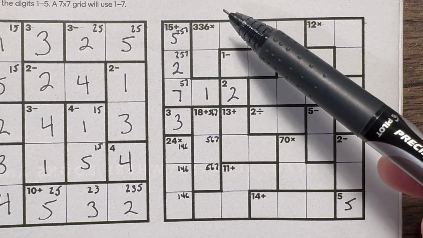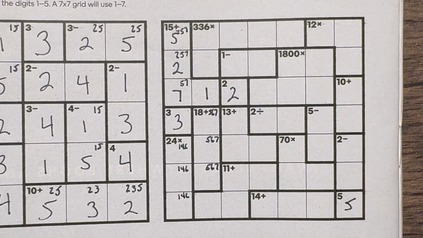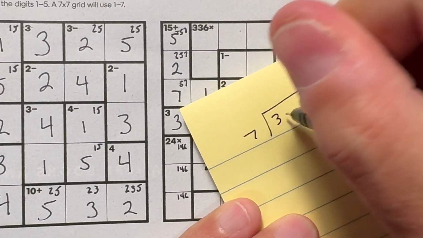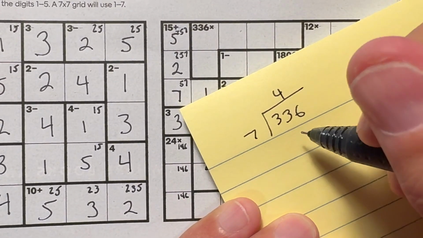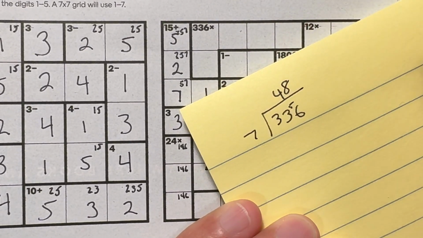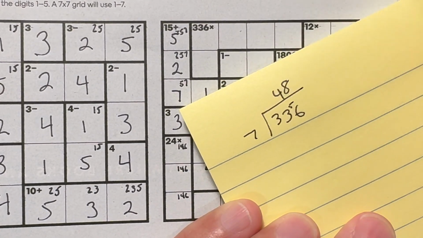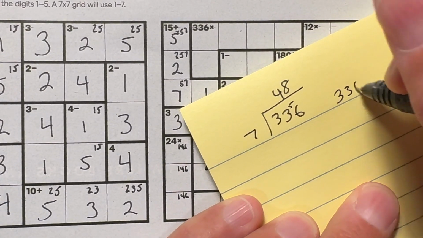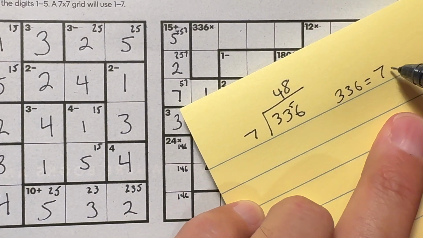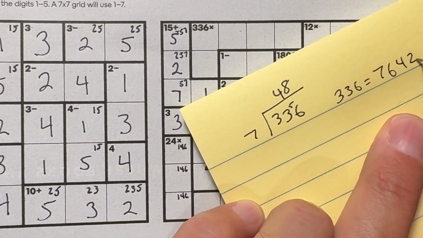What is it? 7 times 4, 56. So it's 47 times 48. Is that right? I don't know. I'll do the real math. 7 into 336. 28. 5. Yeah, 7 times 48. So that 336 equals 7 times, I don't know, 6, 4, 2, 1.